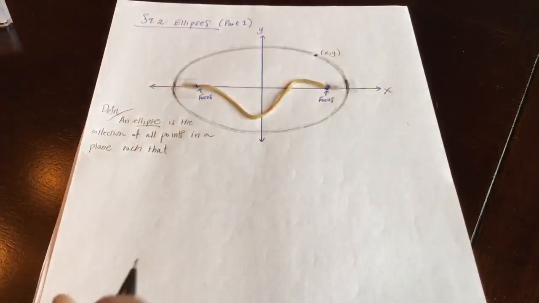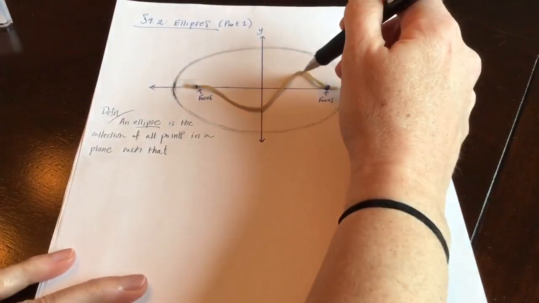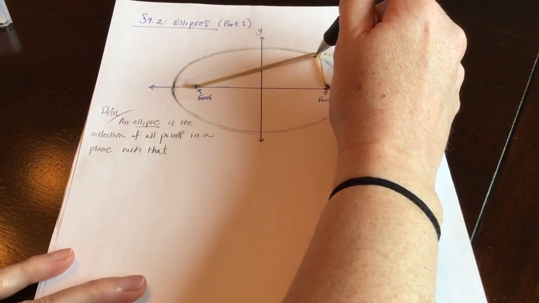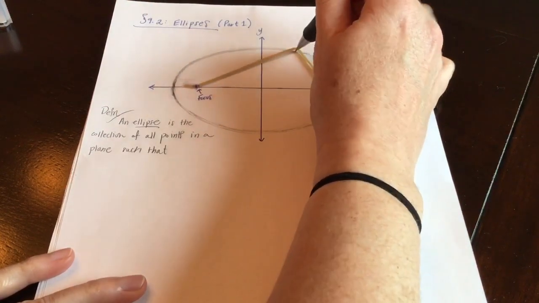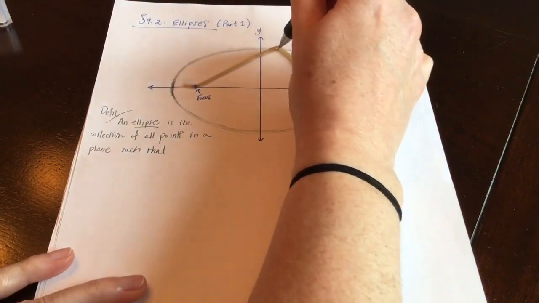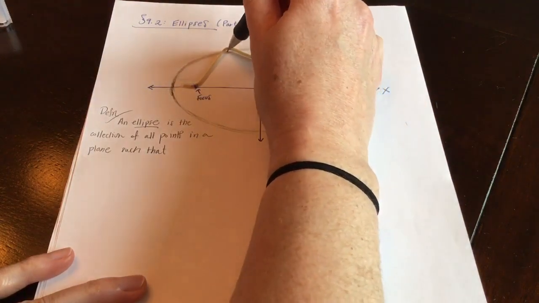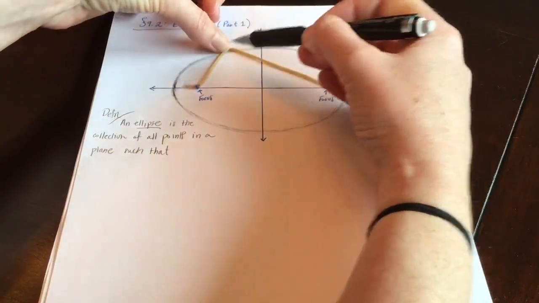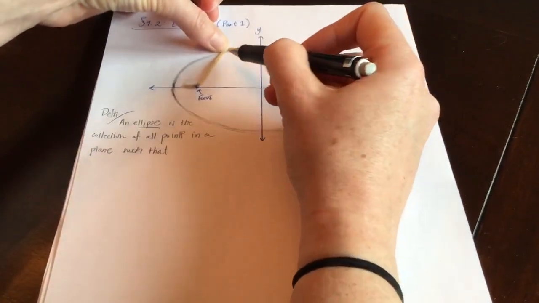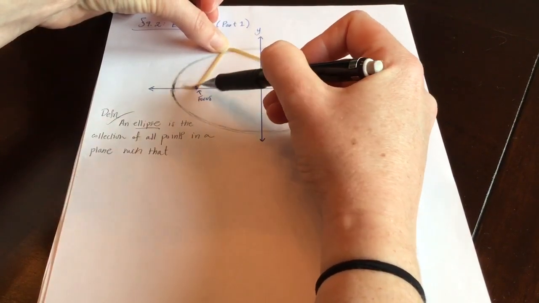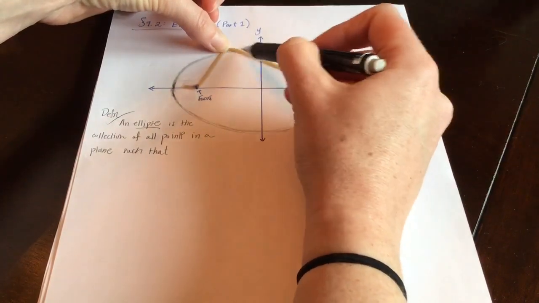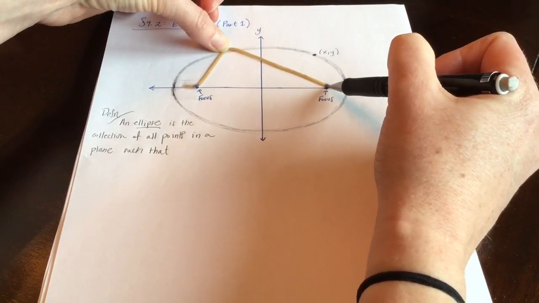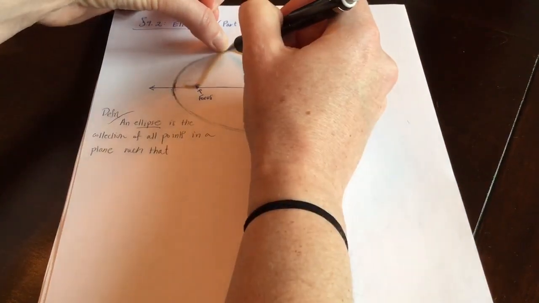Okay, and now let's think about what it was that the rubber band helped us accomplish. What does this point that's on the ellipse have in common with all the other points that are on this ellipse? Well, since we weren't supposed to stretch the rubber band, I claim that what the rubber band was making sure of was that this distance from the point on the ellipse and this distance from the point that's on the ellipse and the focus, that they always added up to the same thing.